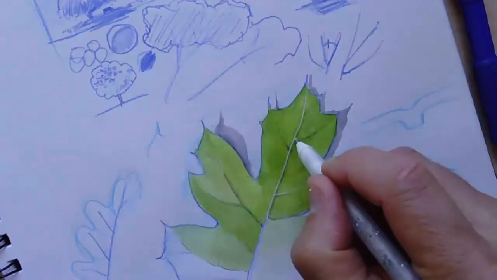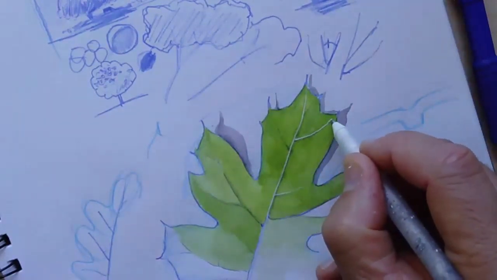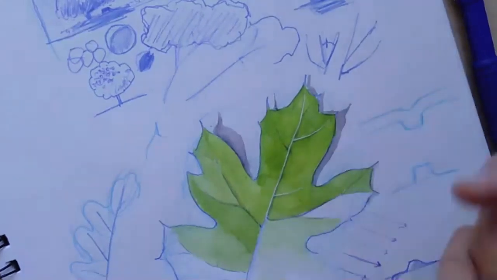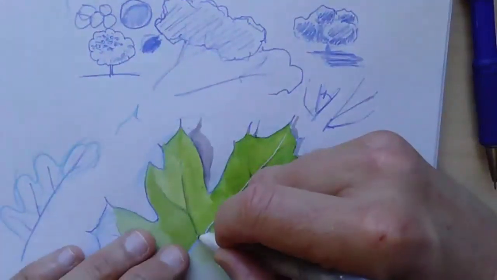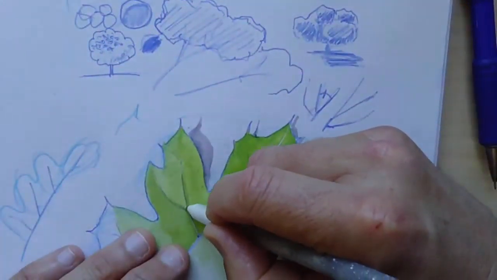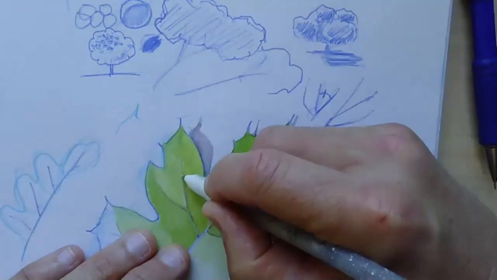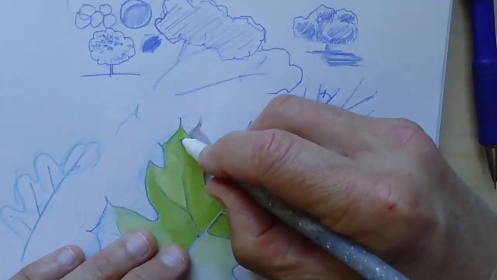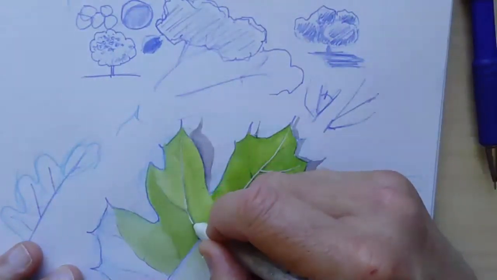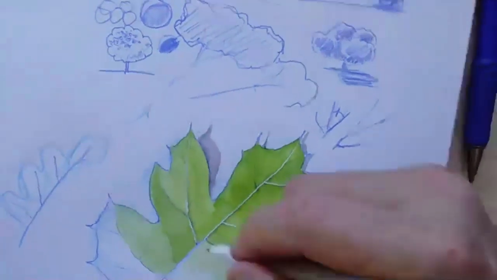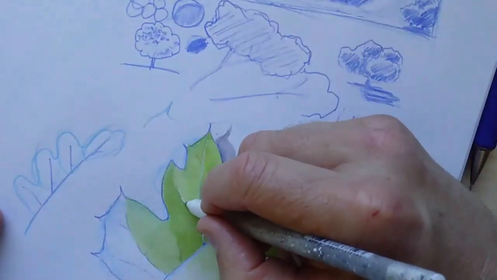You notice I'm starting to draw these veins coming out here, and then I'm tapping it with my finger. When I'm tapping it with my finger, I'm getting some of that white gel pen ink off on my finger. So I want it to fade.